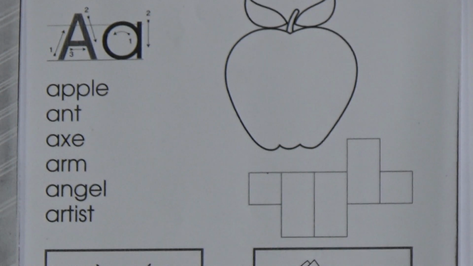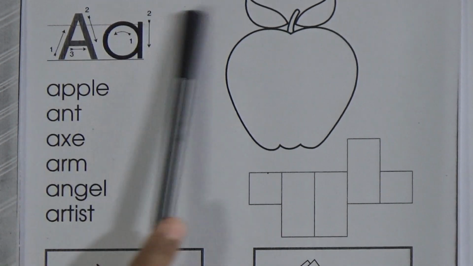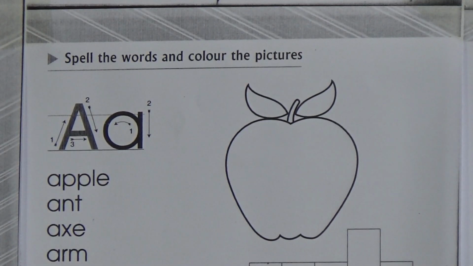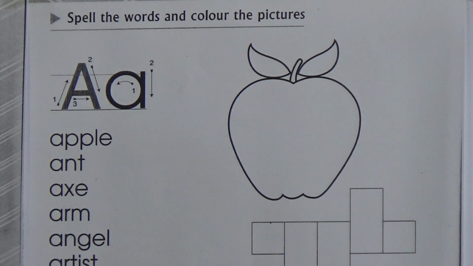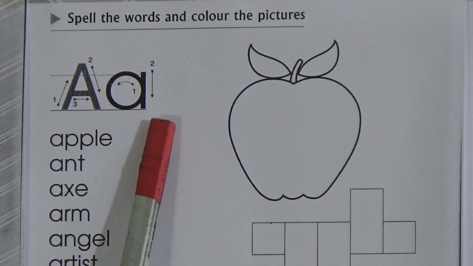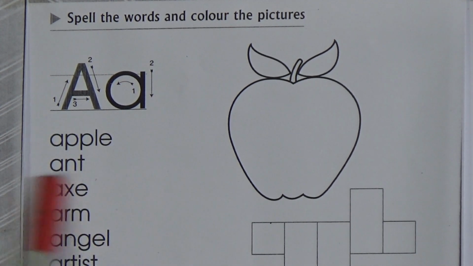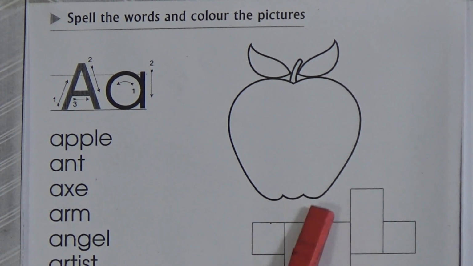Now go to page number 4. Just look, there are spell the words and color the pictures. Students, you have to color this picture at your home. You can do that. And just look here, A for apple, ax, arm, angle, angel, and artist. So at first look at the picture. What is this? This is the picture of an apple.